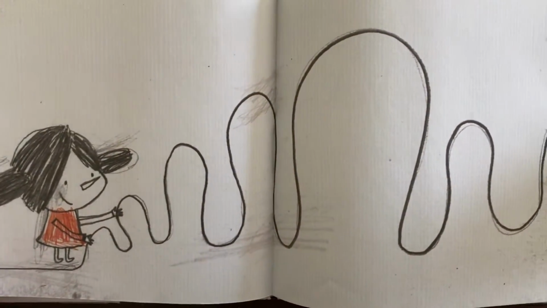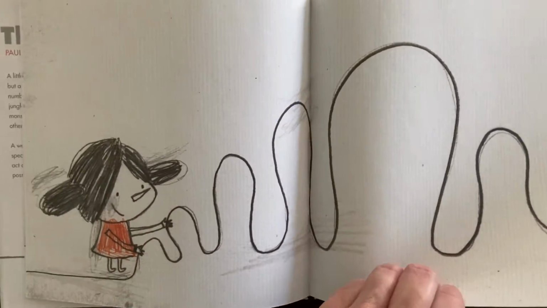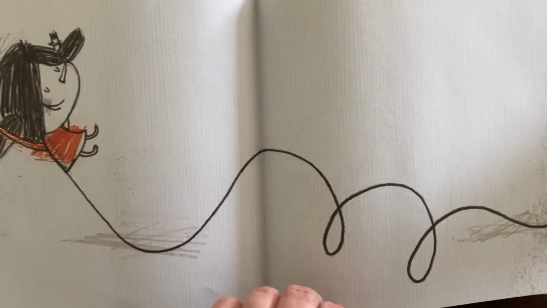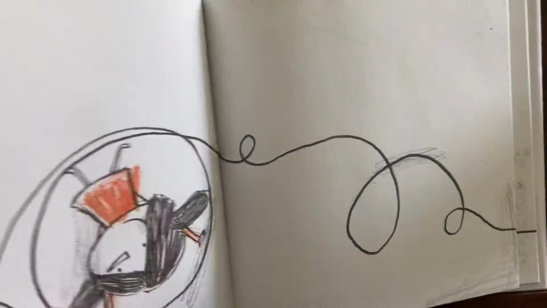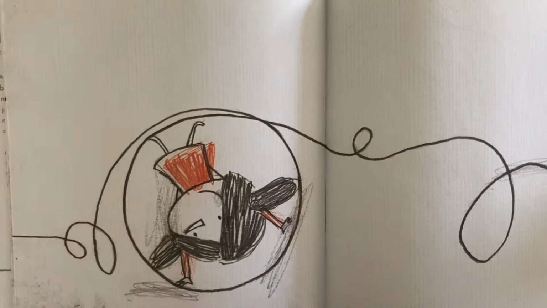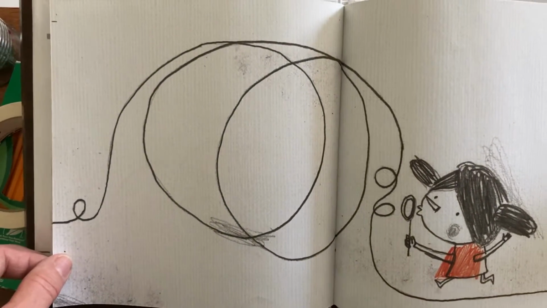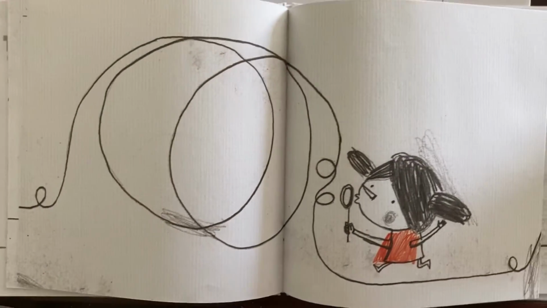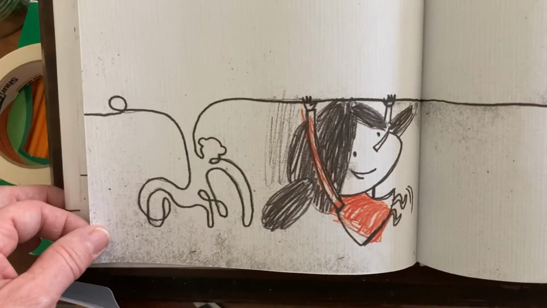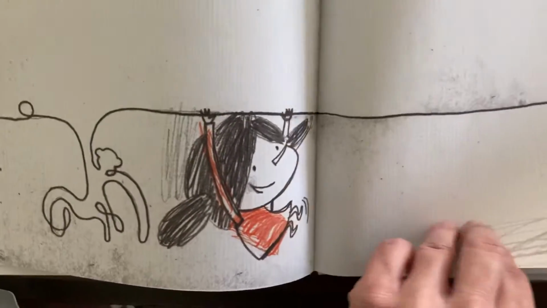Do you think she shook it? Is that what happened? Why did the lines change? Notice how she's inside the line. And how is that different? And now the line has become something completely different. Do you think she's copying what is made from the line? I think so.